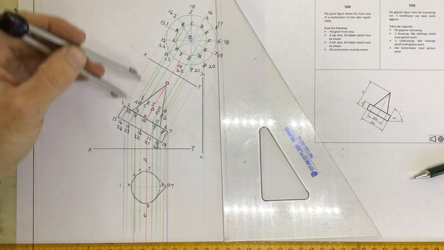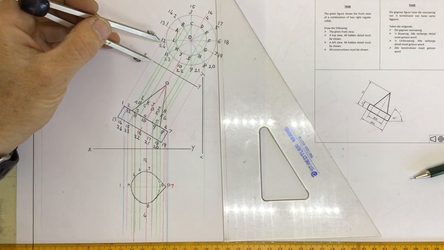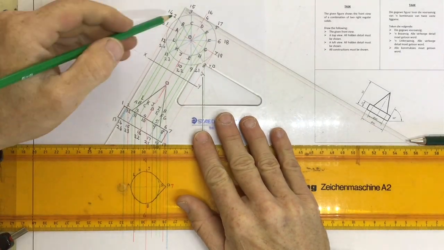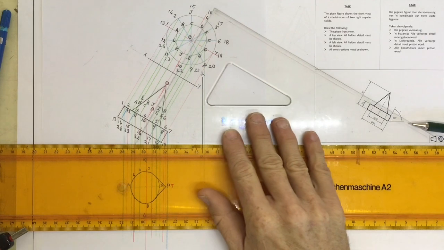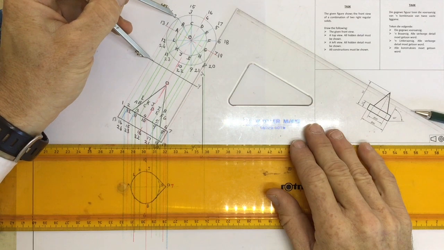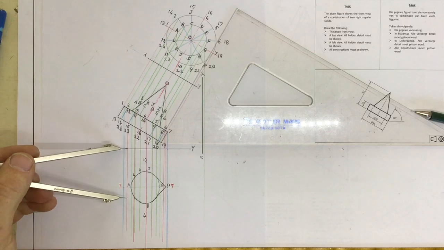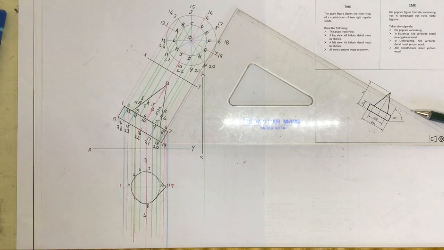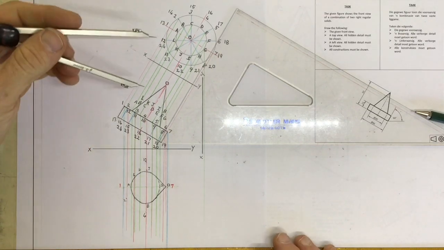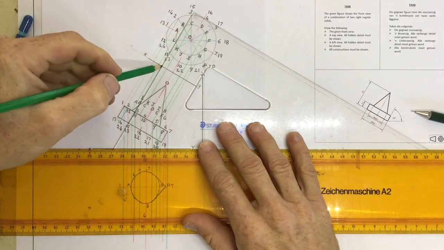So I'm going to measure off very accurately the distance from 2. I just need to find 2 over here. Accurately measure off. There's that line coming down from 2. Accurately measure off from 2. Come down over here. There's 2 over there. Drop that down into the drawing. Mark that off very accurately. 2. Let's go to 3. Measure off the distance very accurately from 3.